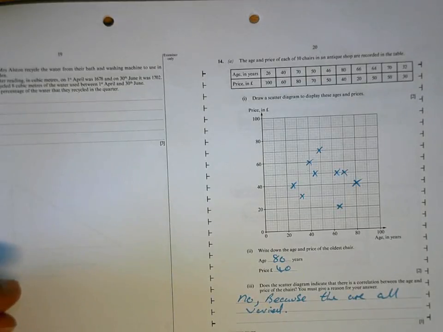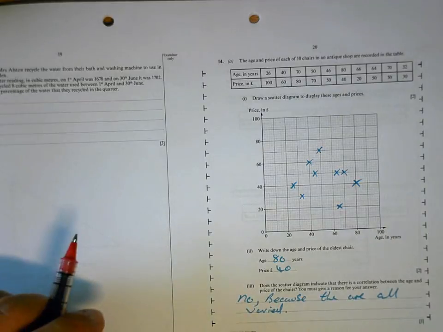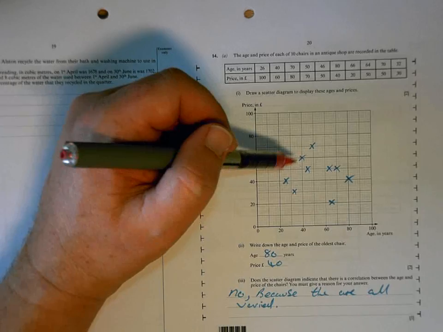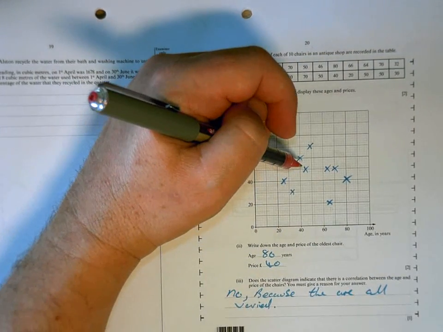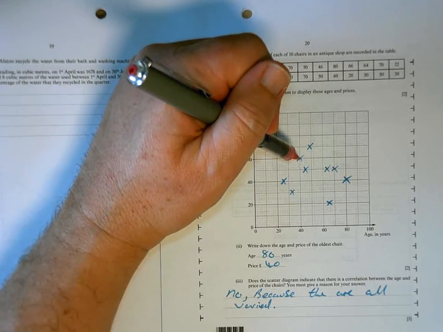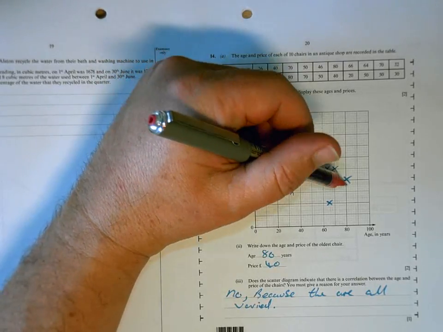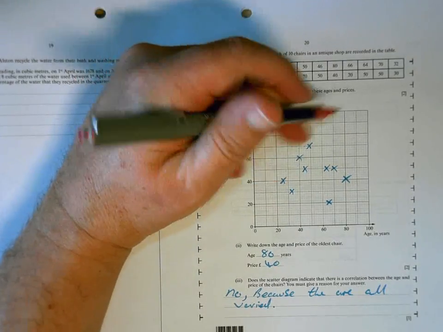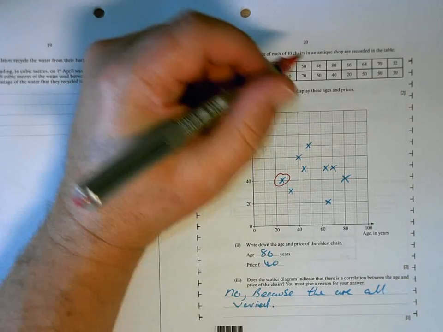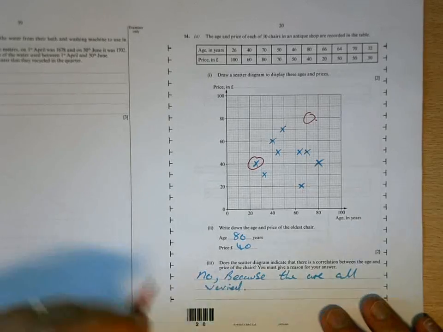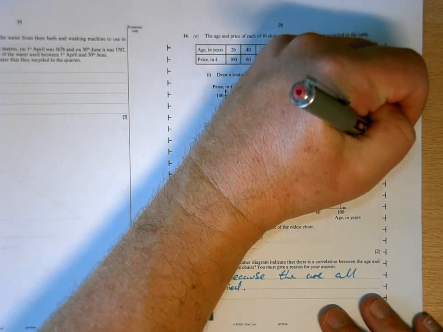Right, your scatter graph has got some of those points wrong. What you've done is, let's have a look. That one's right, that one's alright, that one's right, that one's right. That one shouldn't be there, and there's one missing up there as well. So you get 1 out of 2 for that.